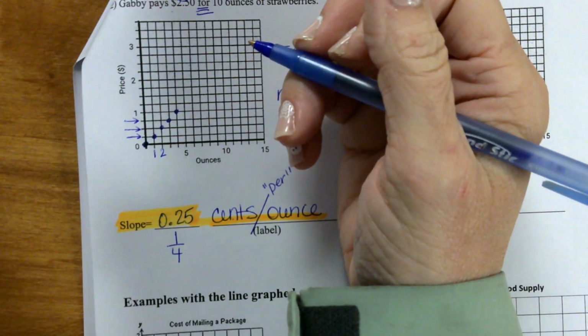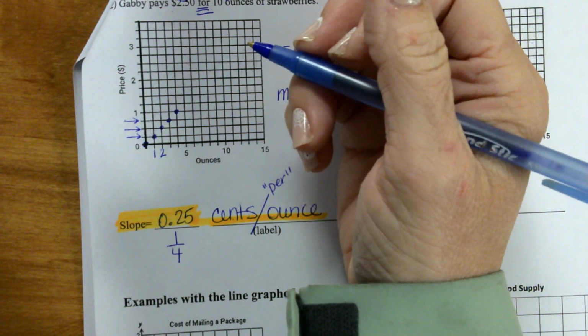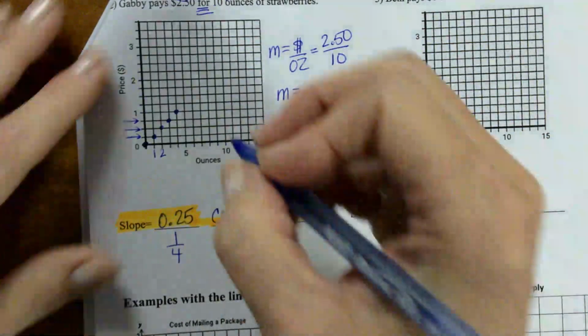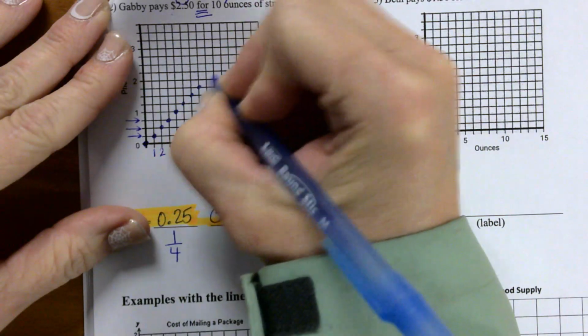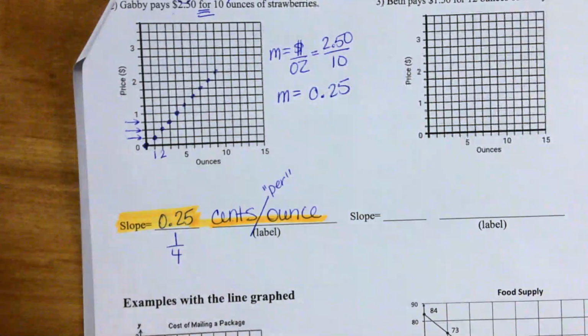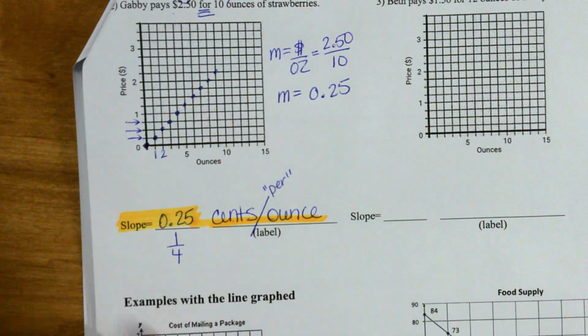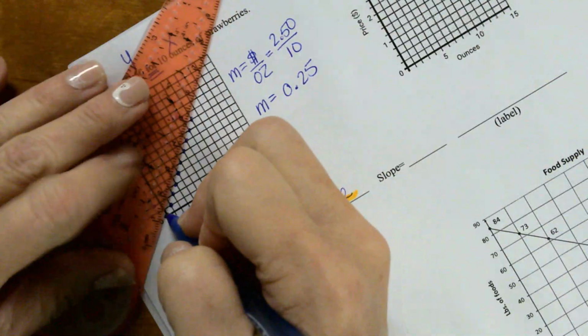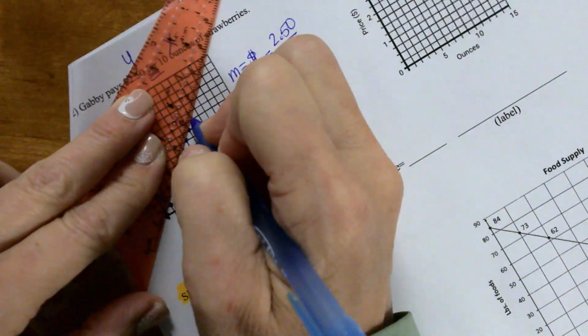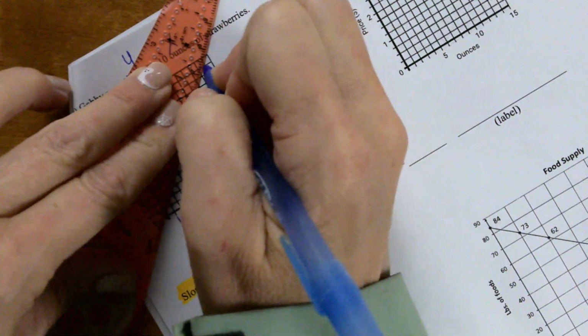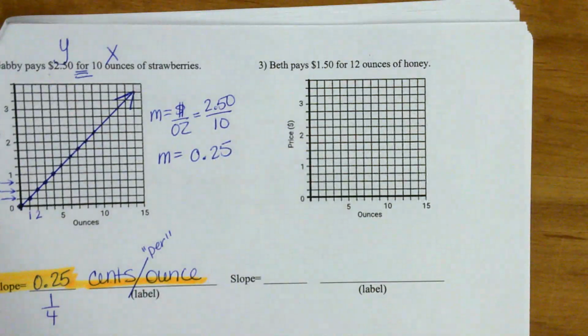Yes. Okay. And then could we keep going? Right? Every time I add an ounce, I'm adding 25 cents to the amount of money that I would have to pay, right? And I can have partial ounces and I can have partial money. So I can use a line.